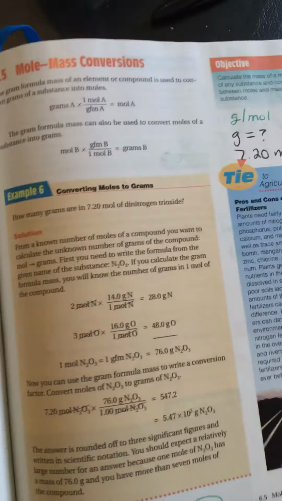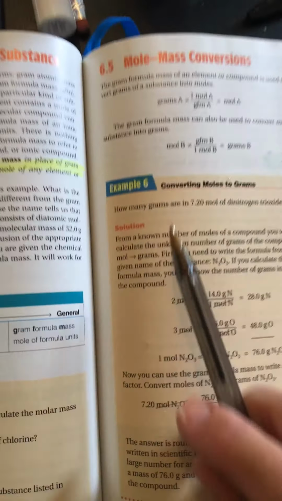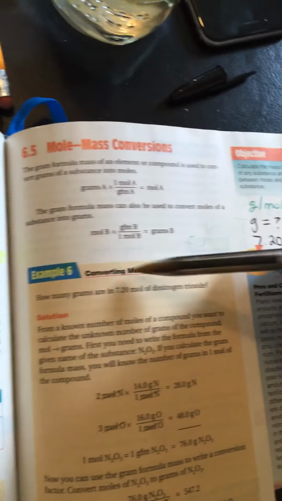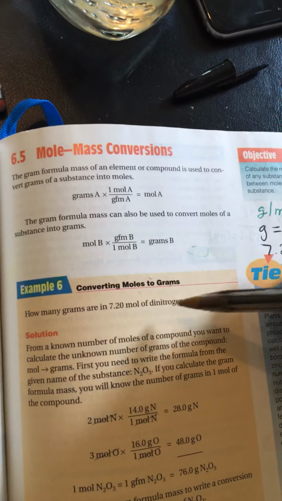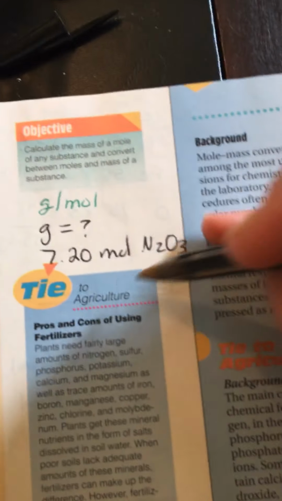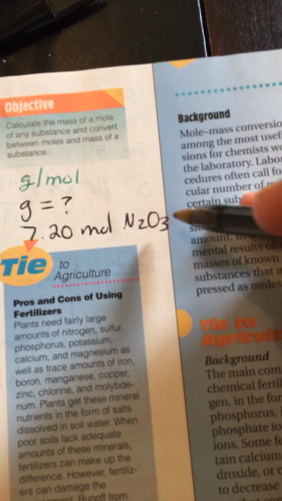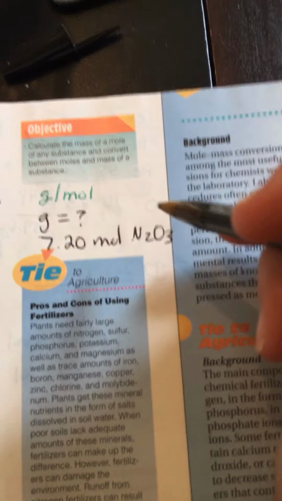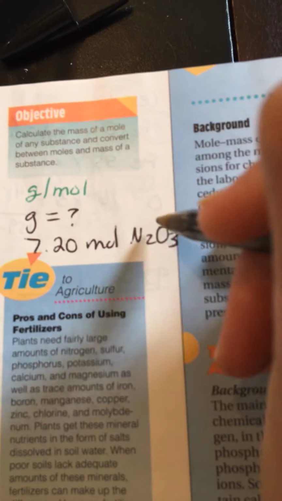All right, so let's do a problem with this. This is number 6. And we are going to convert moles to grams, okay? It says how many grams, so we do grams, question mark, are in 7.2 moles of dinitrogen trioxide. You don't really know how to do this yet, I don't think. My other class doesn't know how to do this yet. Maybe y'all do. I can't remember. Different books teach chemistry in different orders. But anyway, dinitrogen means 2 nitrogens, trioxide, 3 oxygens.